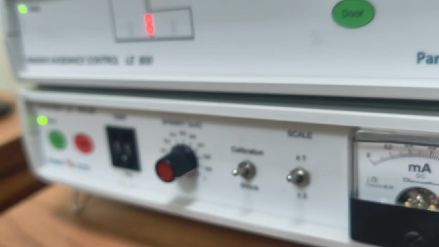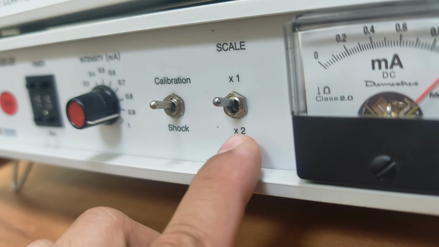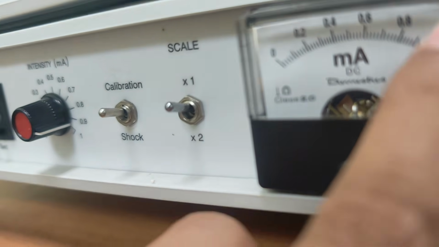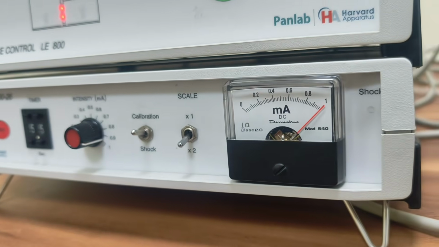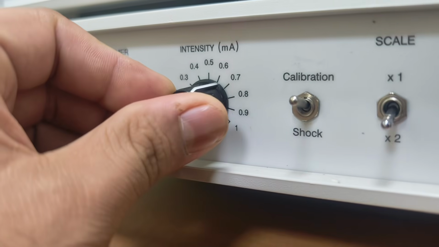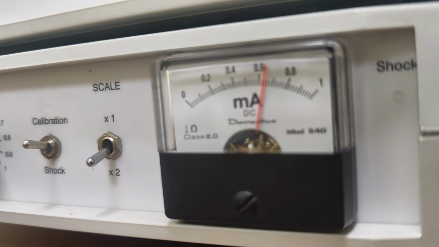As per animal ethics guidelines, we are not allowed to shock the animal more than 2 milliampere because we are not going to commit any sacrifice or any harm to the animal. So the maximum amount of shock that can be given is 2 milliampere. This is 1. Now this is the multiplier. This is 2. So now this becomes 2 milliampere. So if it is set at 6, that means 1.2 milliampere will be given.